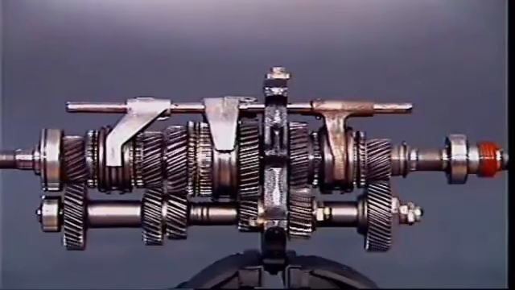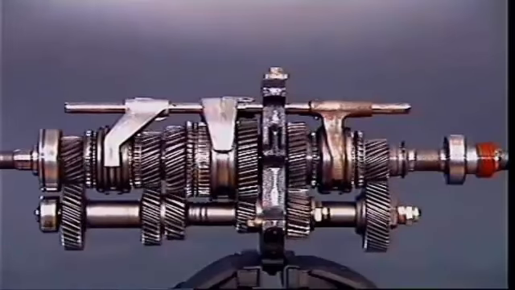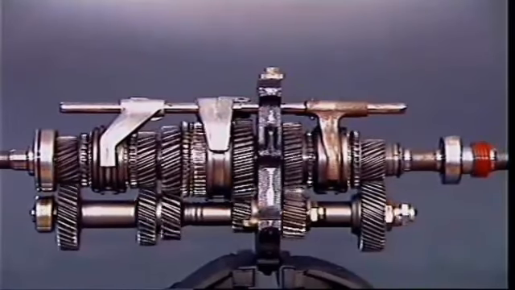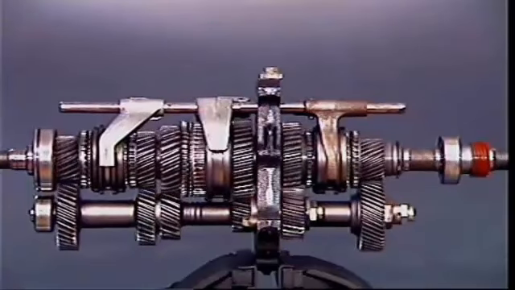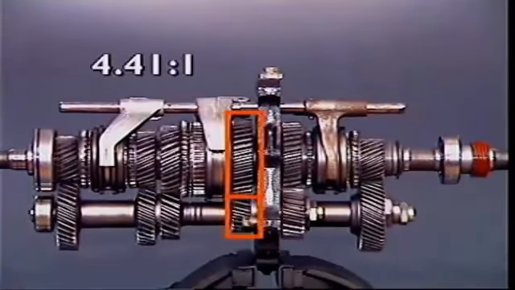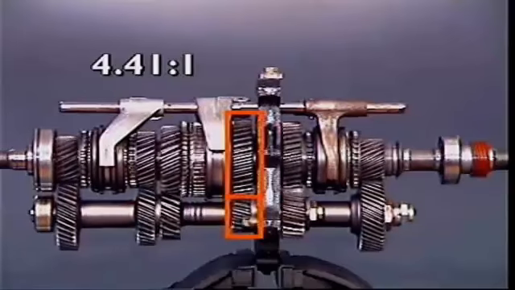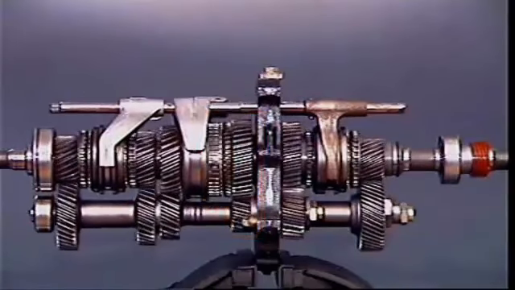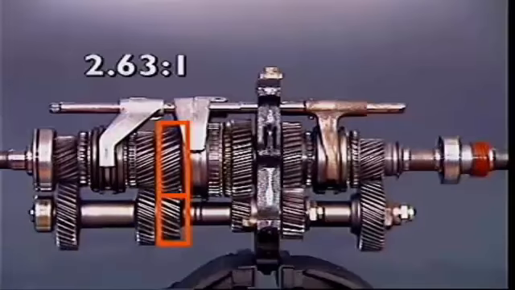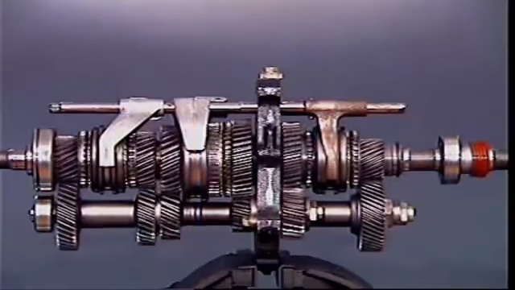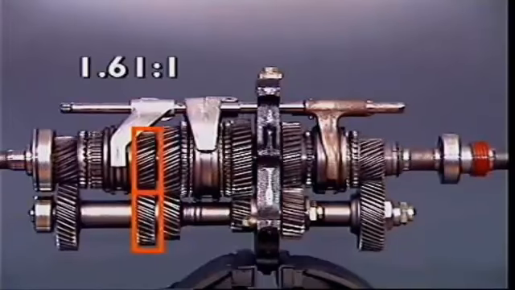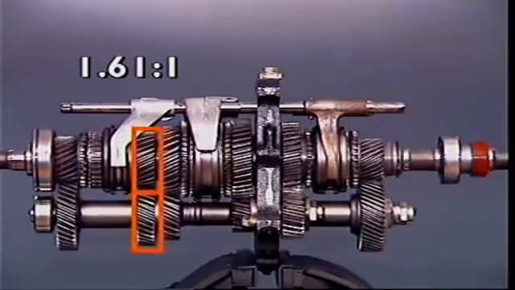Gear reductions in the lower gears of manual transmissions can be provided by compound gear trains. Typical ratios are first gear 4.41 to 1, second gear 2.63 to 1, and third gear 1.61 to 1.